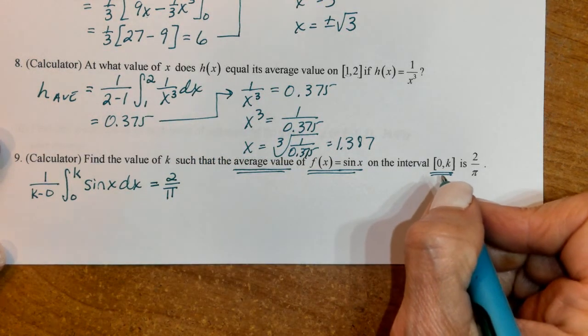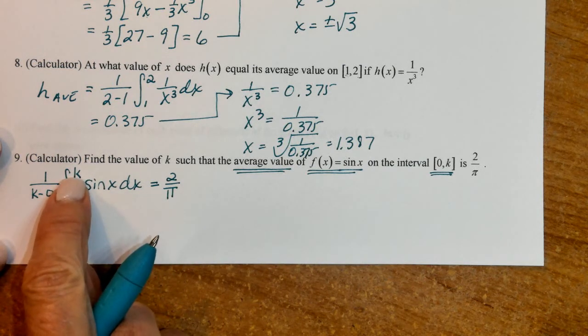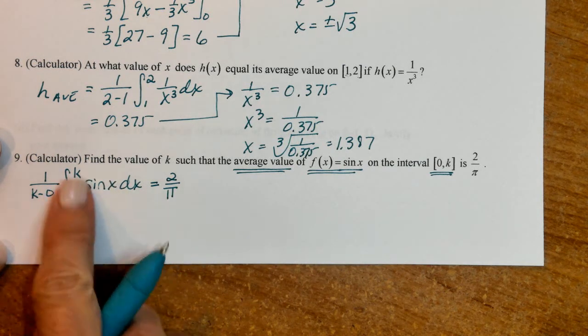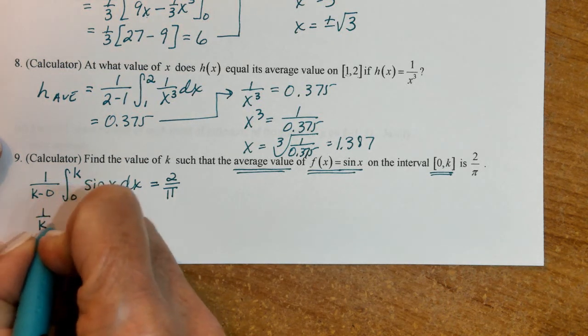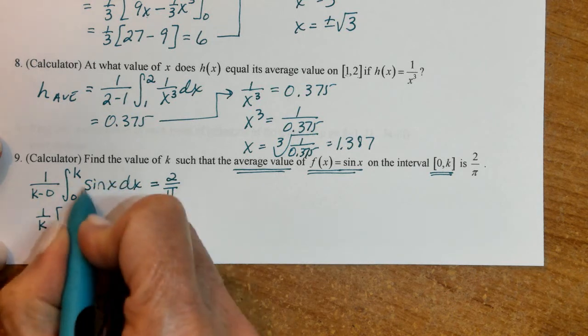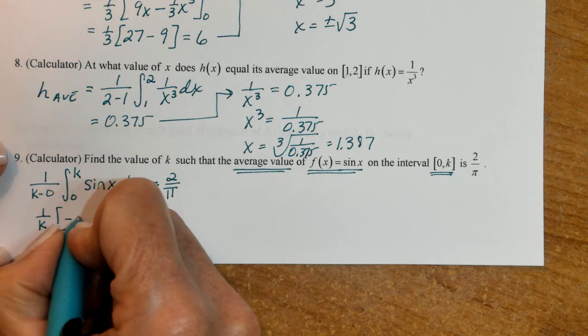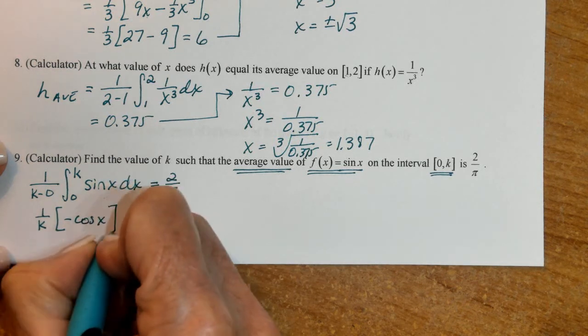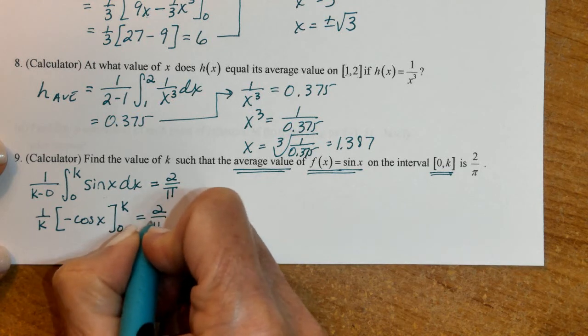All right? I cannot use my calculator on this because of that k right there. I have to do this antiderivative by hand. So I have 1 over k times the antiderivative of sine x, which is negative cosine x. And we're going to take that from 0 to k, and I know that that's equal to 2 over pi.